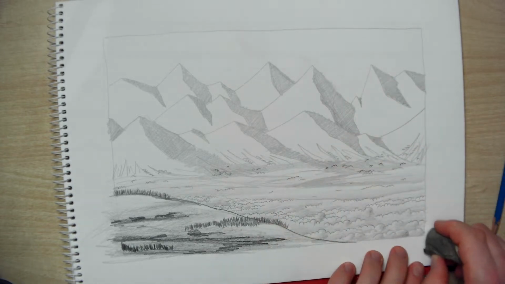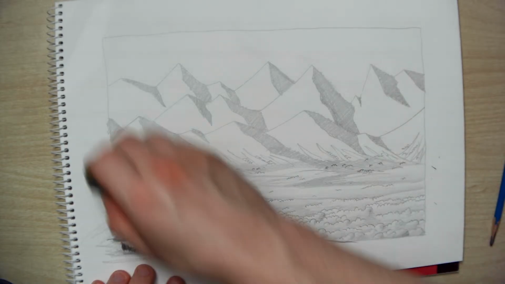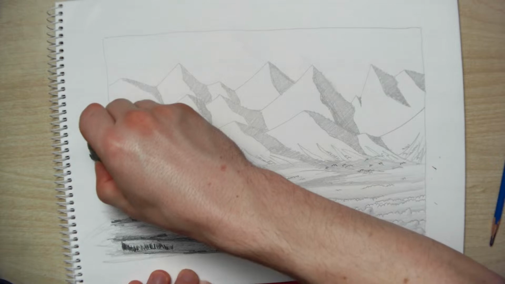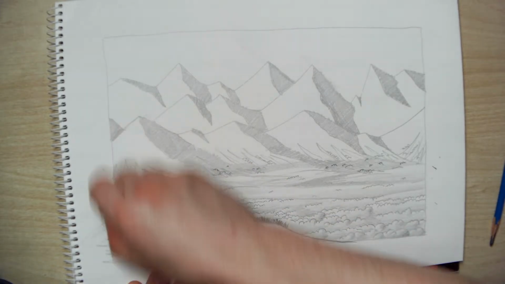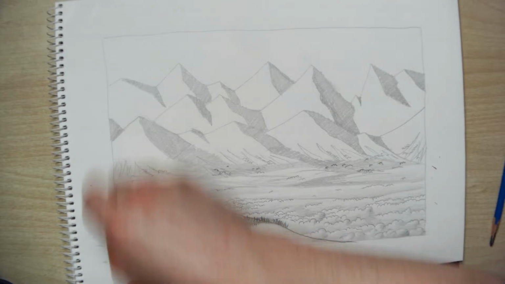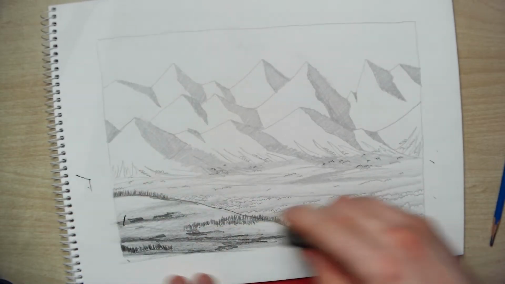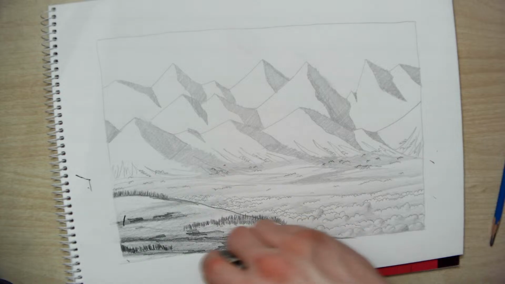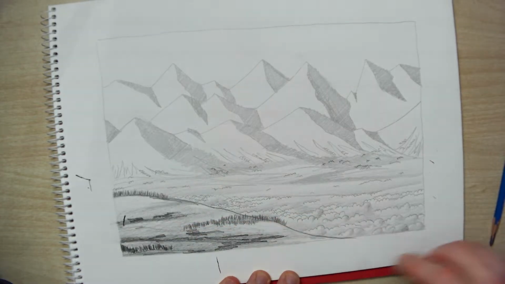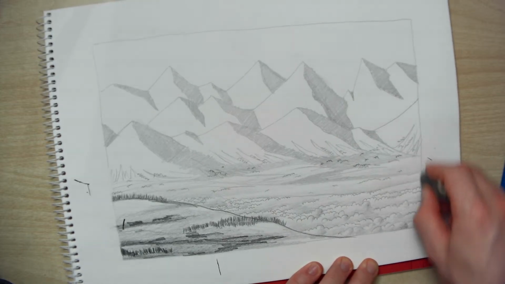So that's our scene for today. Let's clean up the edges. A little bit more over here.